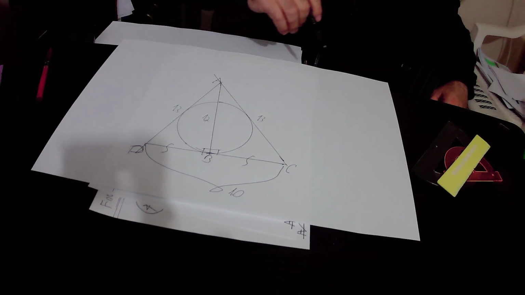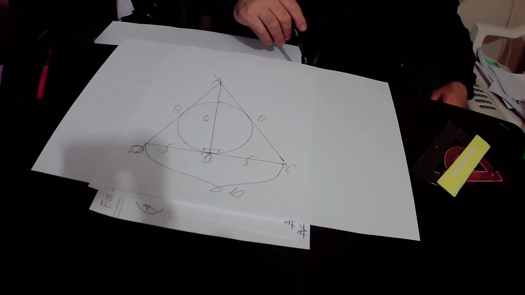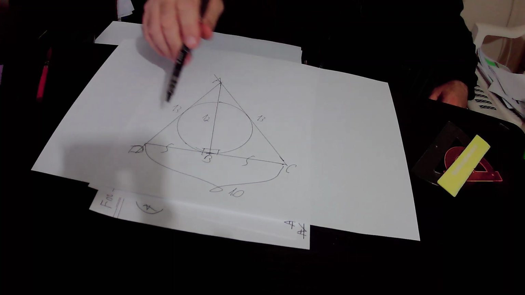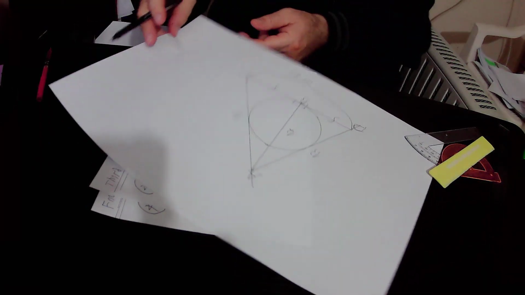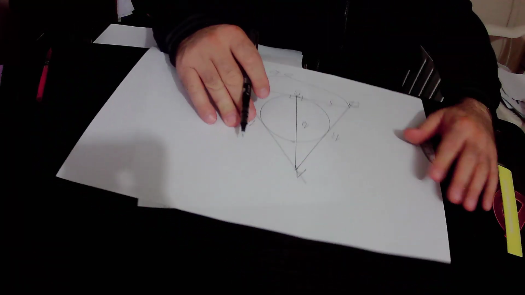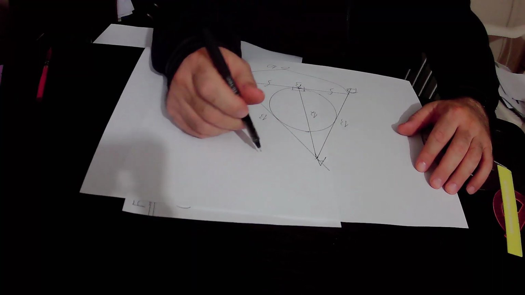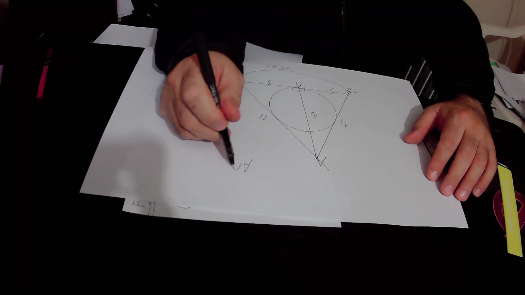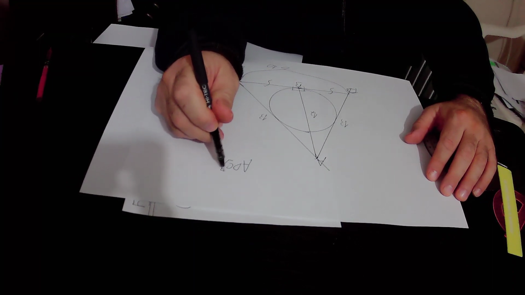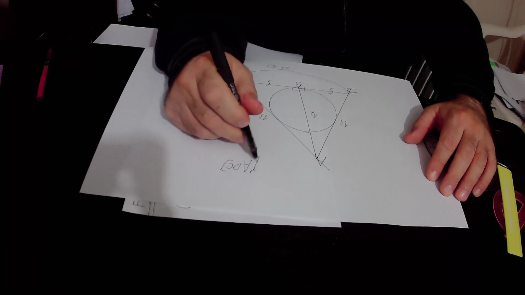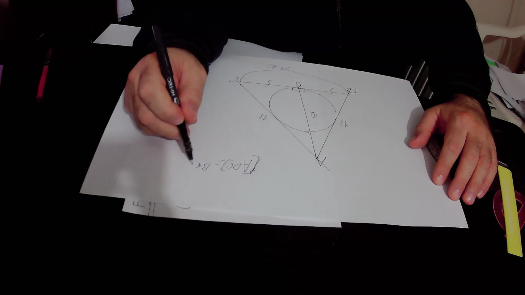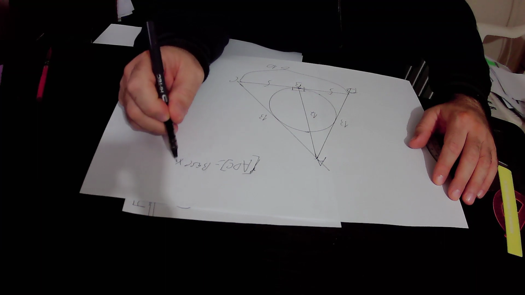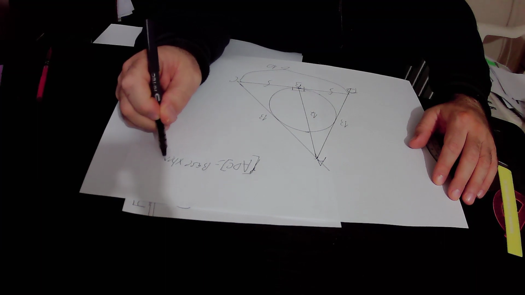So the area of the big triangle ADC will be equal to the base of the triangle times the height to the base, over 2.